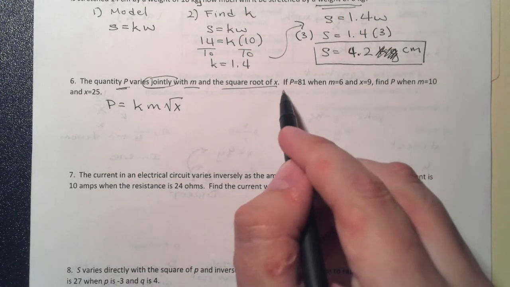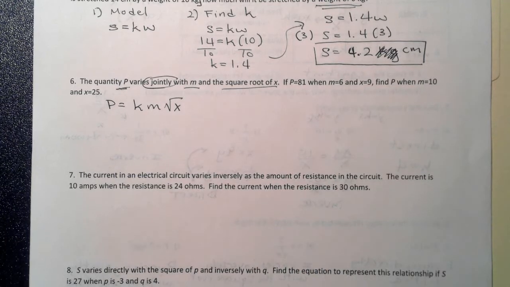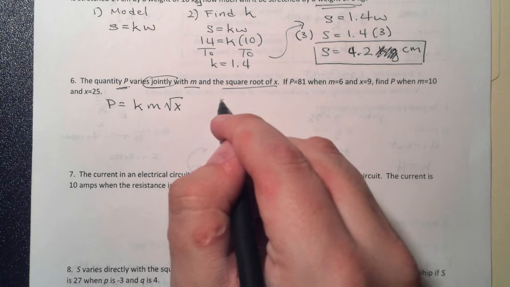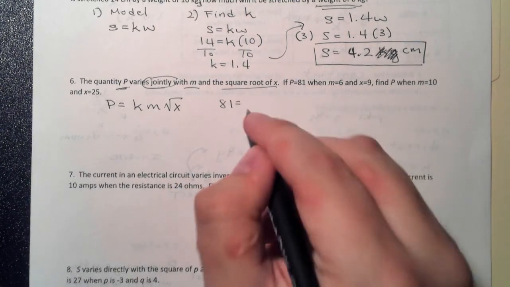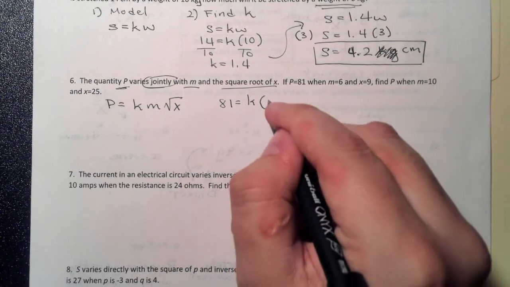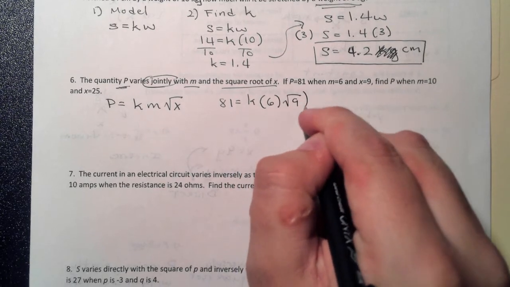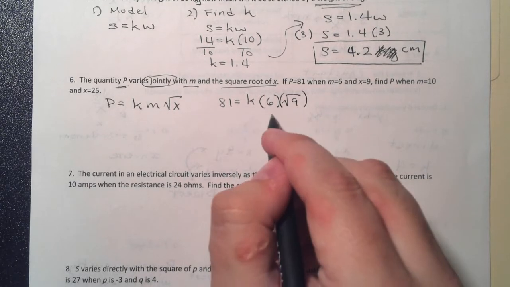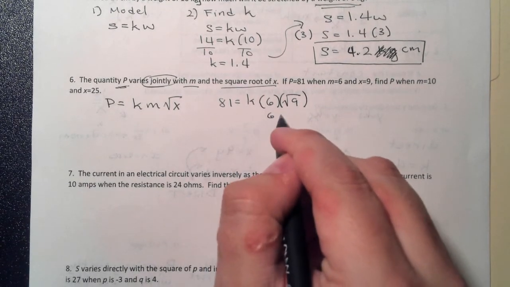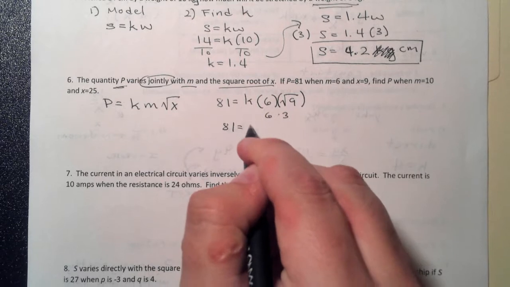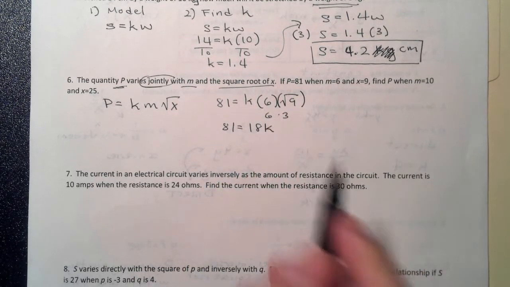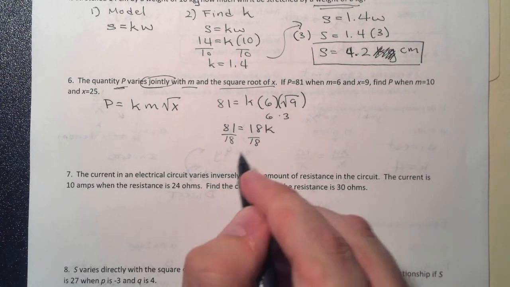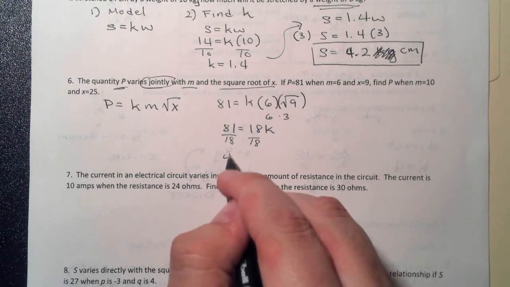This second bit, P equals 81 when M is 6 and X is 9. I'm going to use that now to determine the value of K. 81 is equal to K times 6 times the square root of 9. Well, if I go ahead and evaluate that, that's 6 times 3. So 81 is equal to 18K. And if I divide, what I get is 9 halves, or 4.5.